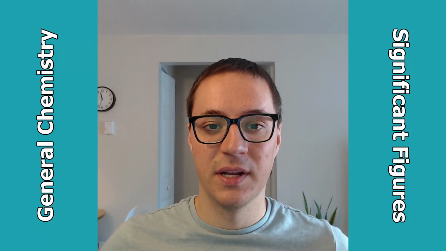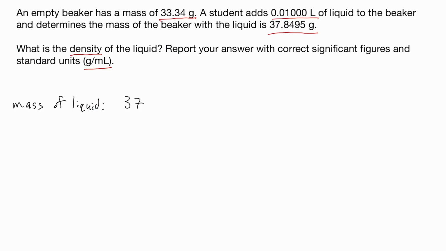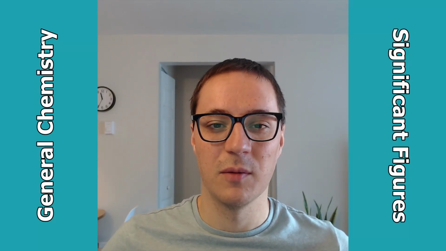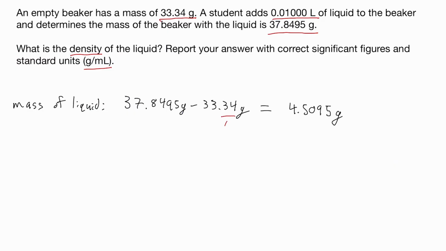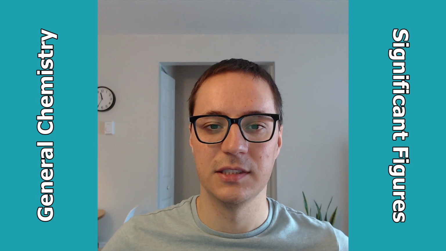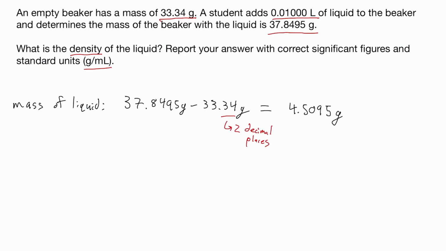I'll start by determining the mass of the liquid. I just have to take the mass of the beaker and liquid and subtract the mass of the empty beaker to get 4.5095 grams. As written, this value has 5 significant figures, but I need to recall my calculation rules. Since one of the values in this calculation only had 2 decimal places, that means my answer can only have 2 decimal places. I can still use these excess numbers in further calculations before reporting my final value. So I'll just use a line to mark where the last sig fig is. This number should have 3 significant figures overall.